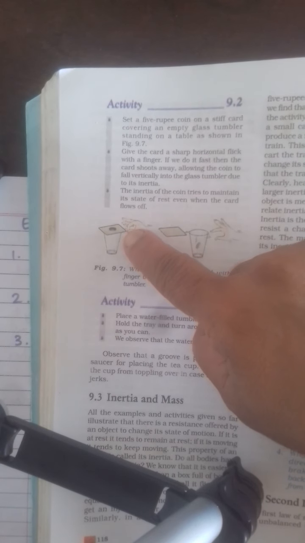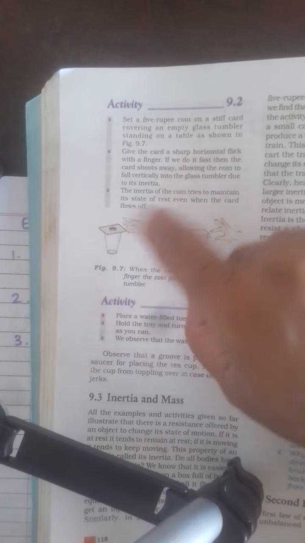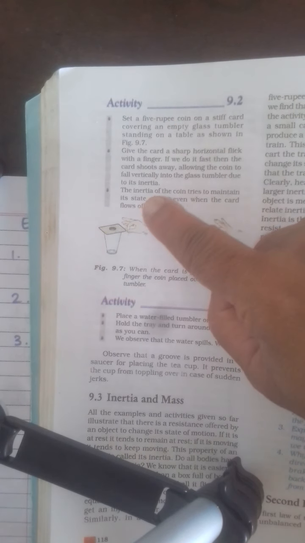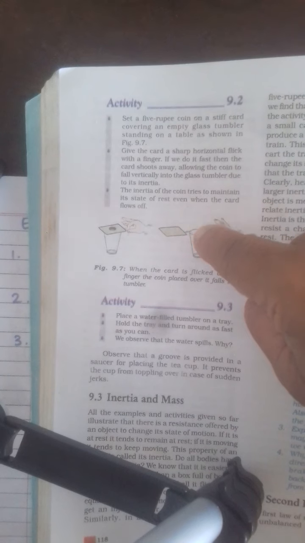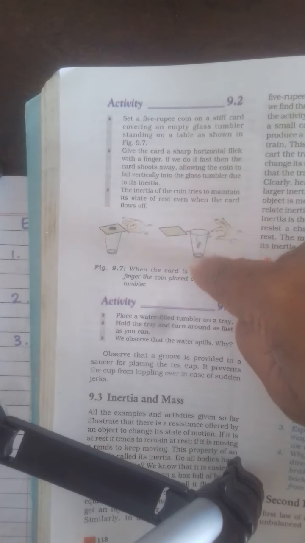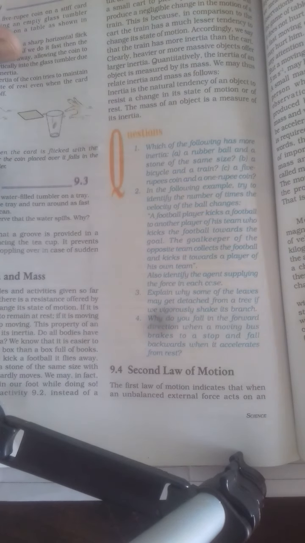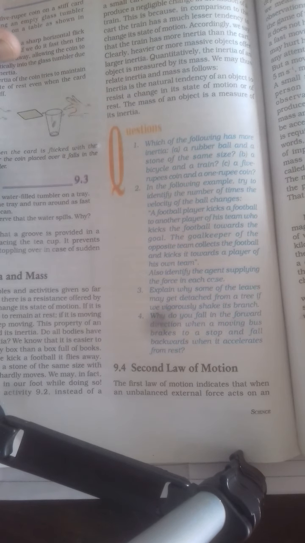Because the cardboard was at rest, you have flicked it hard. So it moves, but it takes some time for the coin to change its state. That is the reason the coin falls down. This is also an example of inertia. Okay, and we'll see further questions on inertia on page number 118. So we'll see the first in-text question on page number 118.